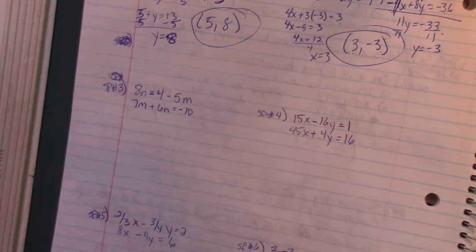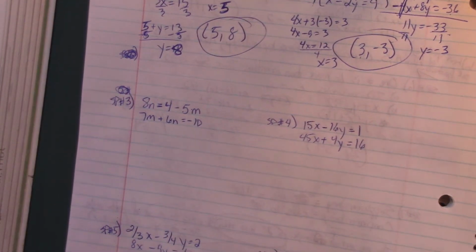I keep saying the same thing over and over, right? All right, so let's check out skill practice number 3 then. Yep, now you can see it.